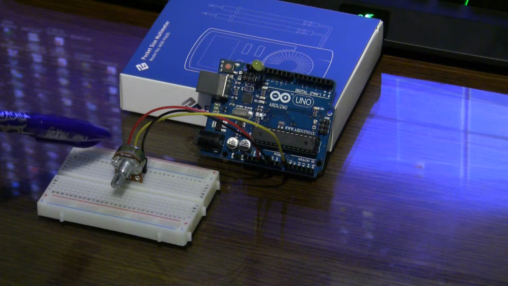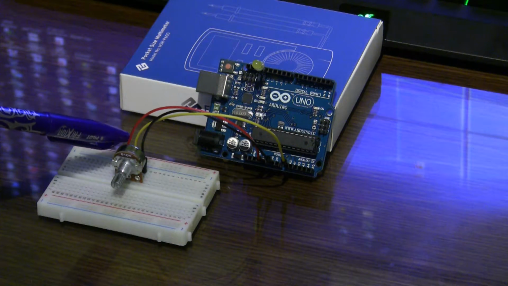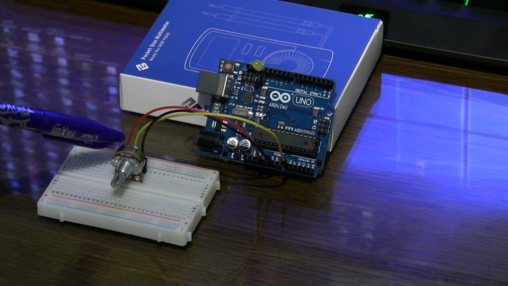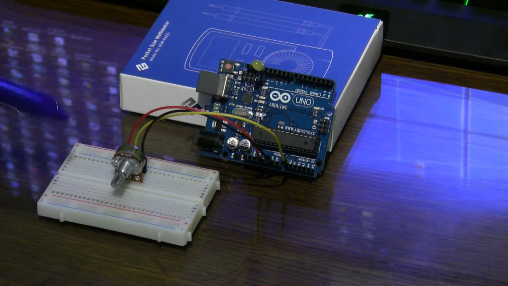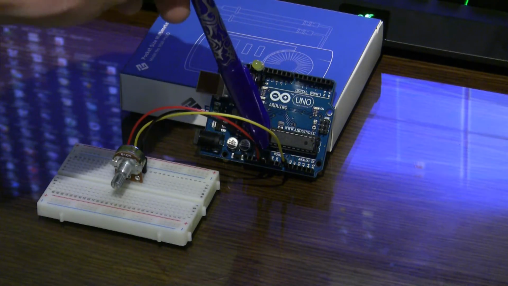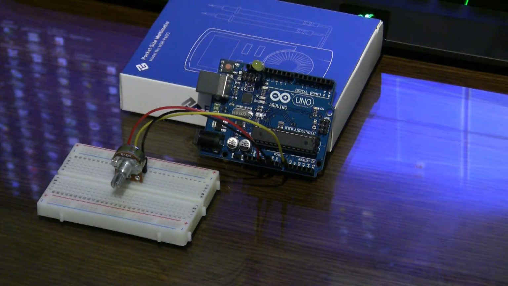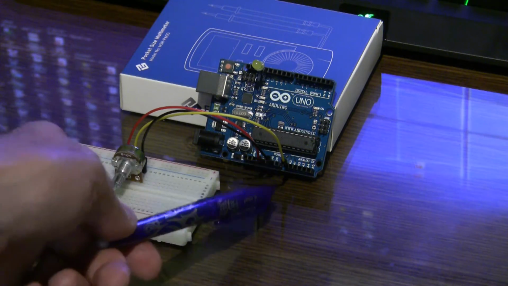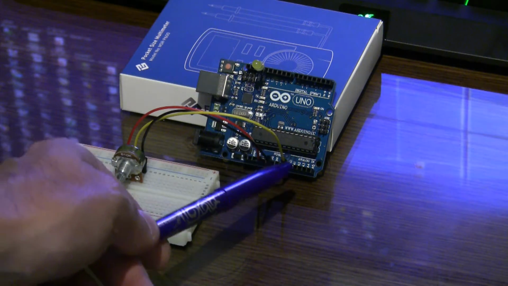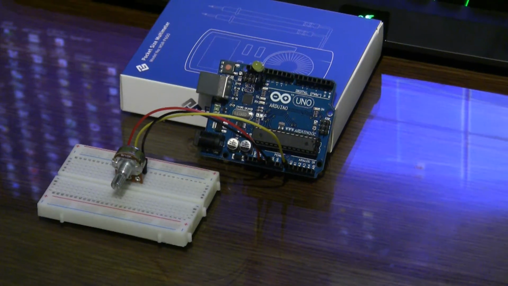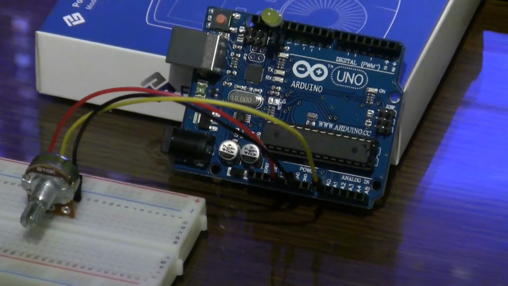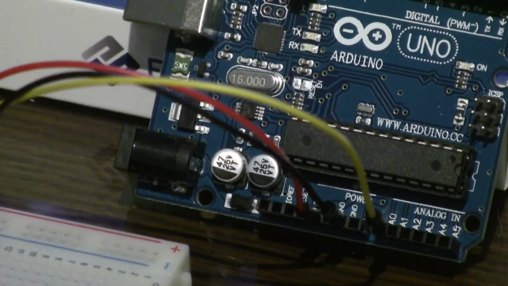So you'll want to have your power source wire on one end, your ground wire at the opposite end, and the signal wire in the middle. So if we trace that back to the Uno board, the red wire goes to a 5-volt pin, the black one goes to one of the ground pins, and that yellow signal wire is going to analog in pin 0. Let me zoom in on the board. It's the one marked A0. And when we take a look at the code, this should all make sense.